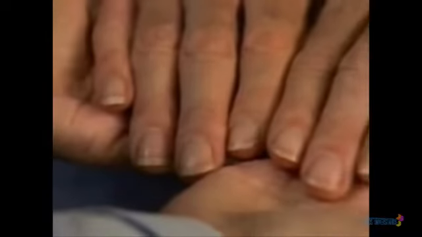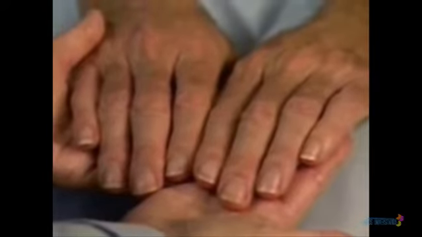Cross your arms like this. Then have the patient place his arms on the opposite shoulders and breathe normally.